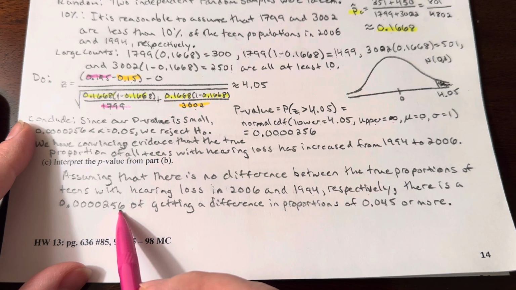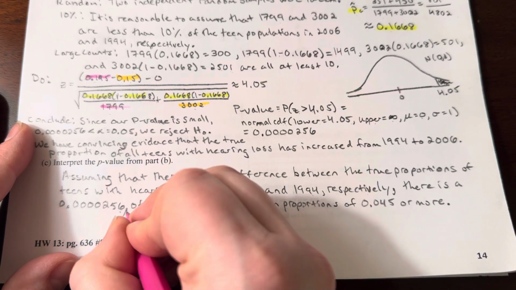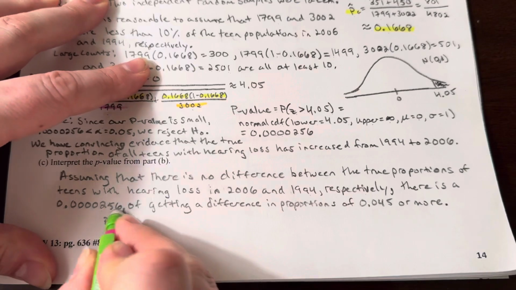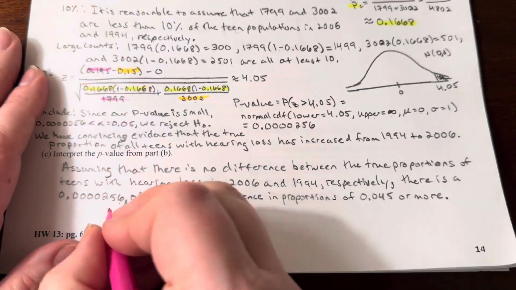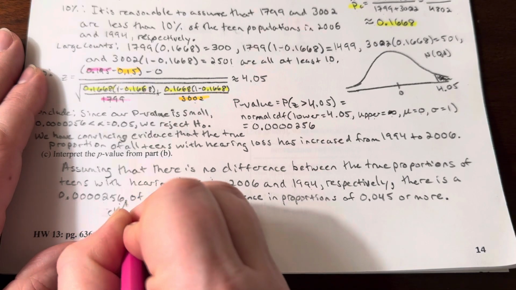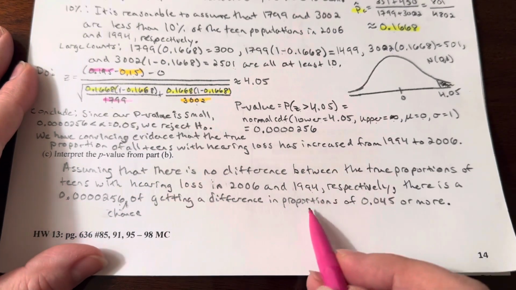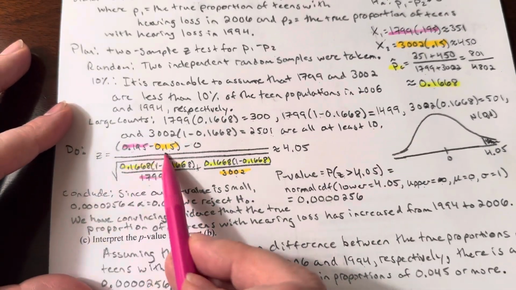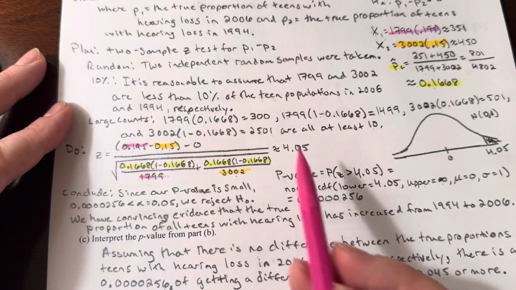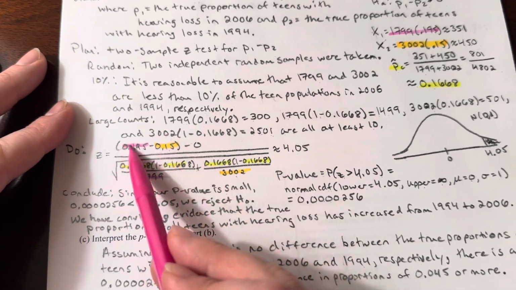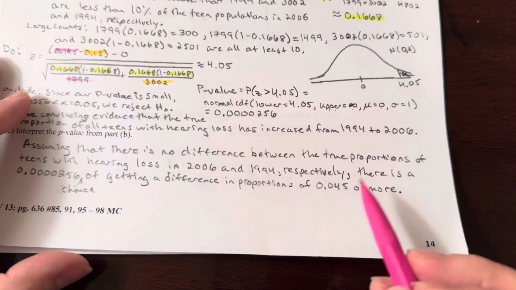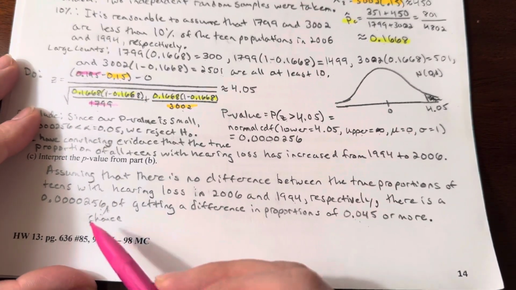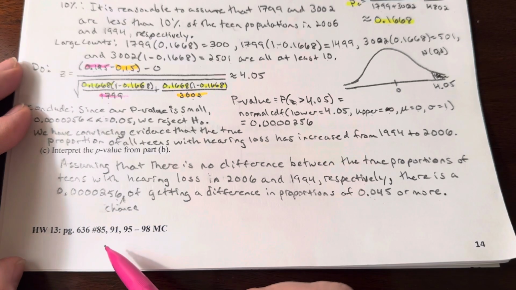0.000256 probability, I'm just going to say chance, of getting a difference in proportions of 0.045 or more. That's the actual difference between these two if you go through and you subtract them. So this answer was 0.045 that I'm referencing here. So that same difference or more, difference in the sample proportions or more basically. All right, go ahead and try these problems and we'll see you in class.